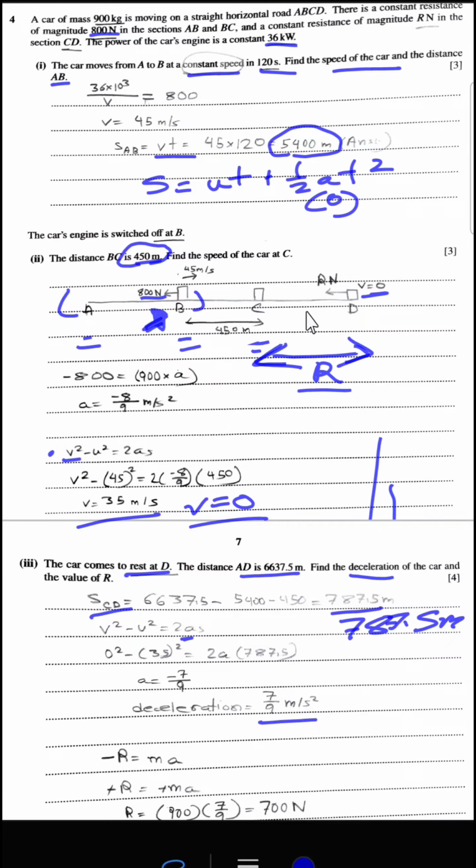Then for this deceleration we need to find the value of R, and since R is the resistive force that is acting between C and D, for the part C to D, resistive force is equal to mass into acceleration. Since the resistive force causes it to decelerate, it would be negative resistive force is equal to mass into acceleration.